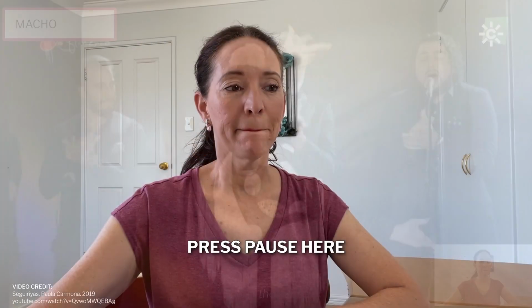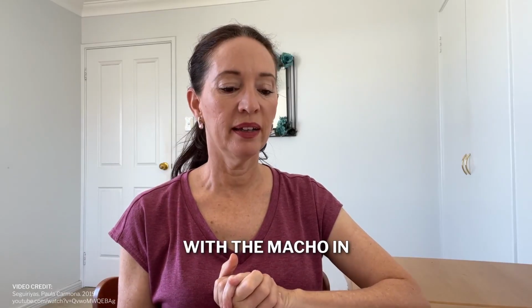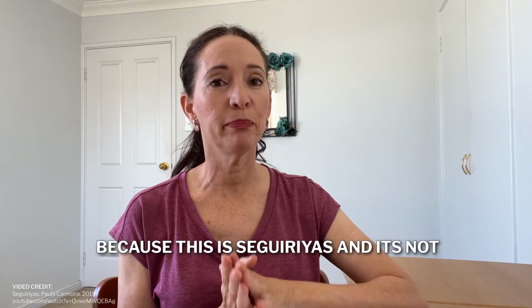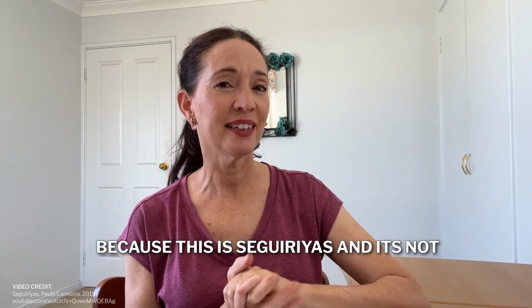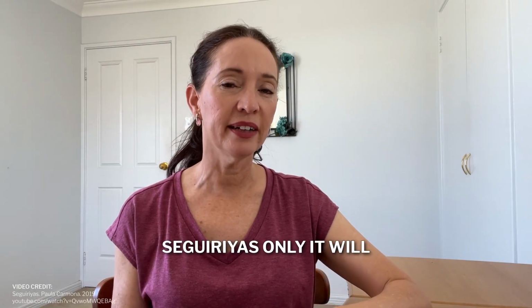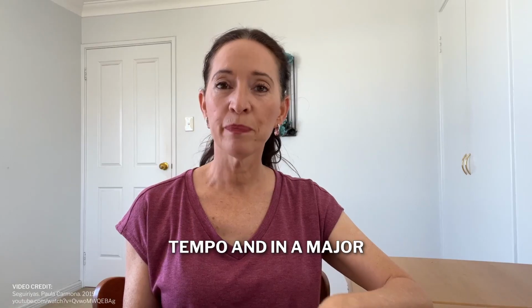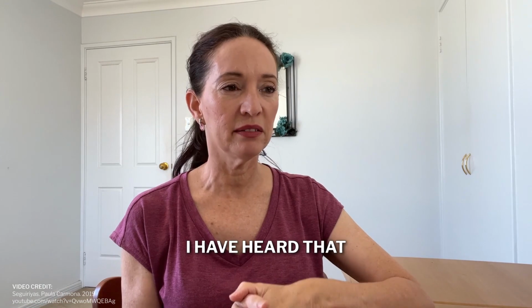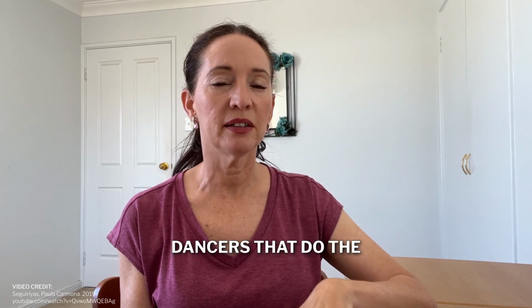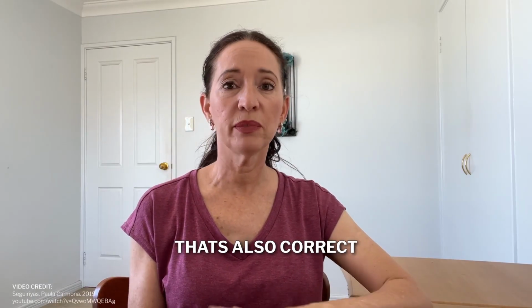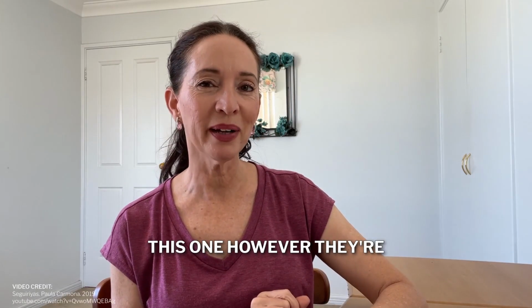Press pause here. With the Macho, in 12 count dances, it usually ends in the palo of Seguiriyas. Because this is Seguiriyas and it's not technically a 12 count dance, the Macho will still be in the palo of Seguiriyas, only it will be at a faster tempo and in a major key, so everything is up. I have heard that sometimes there are dancers that do the Macho in the palo of Seguiriyas, so it can switch up into Seguiriyas. That's also correct. This one, however, they're using Seguiriyas.